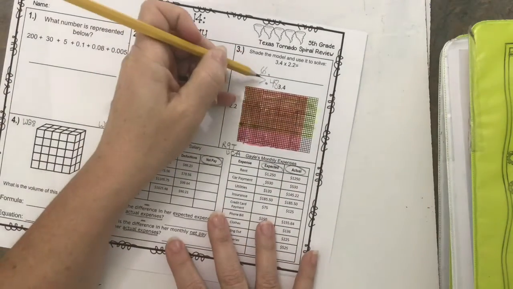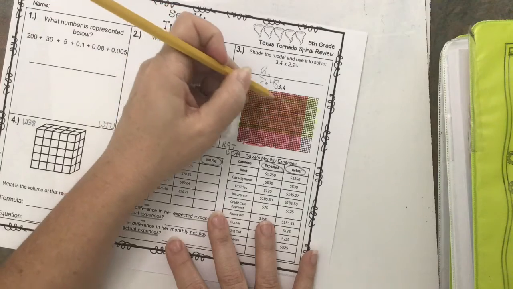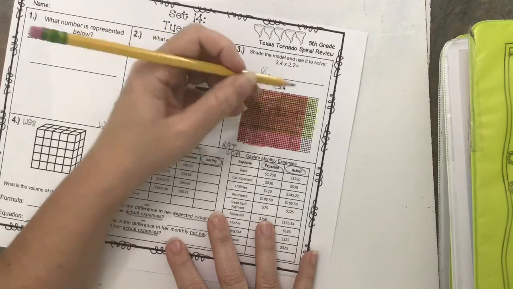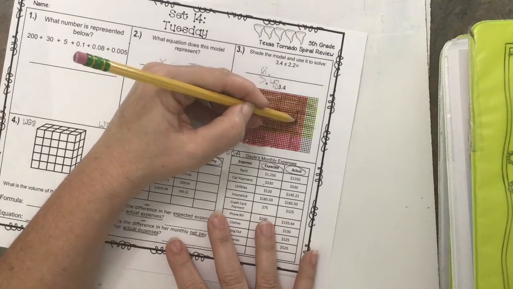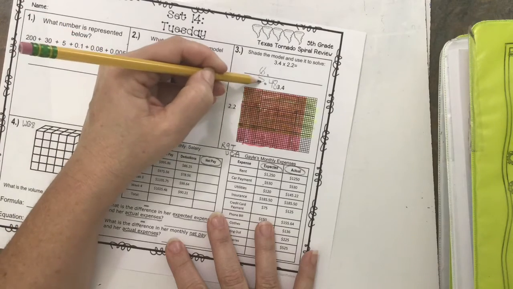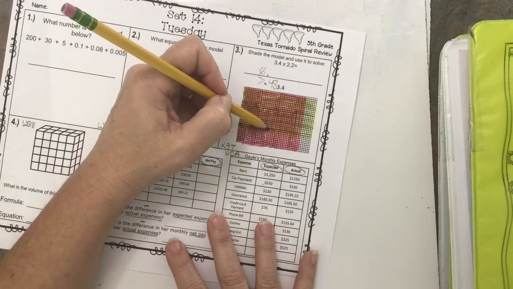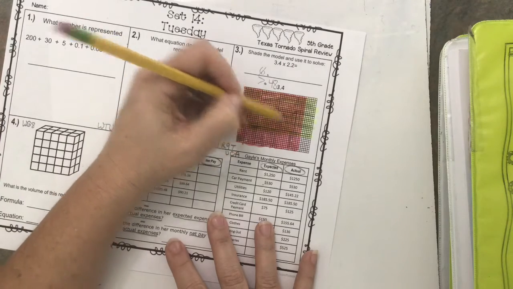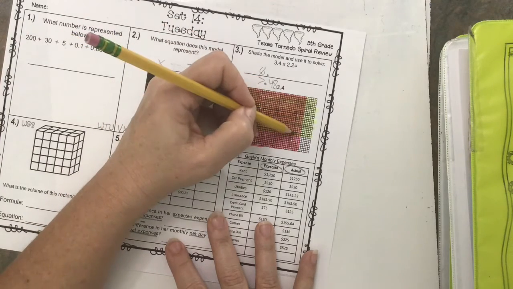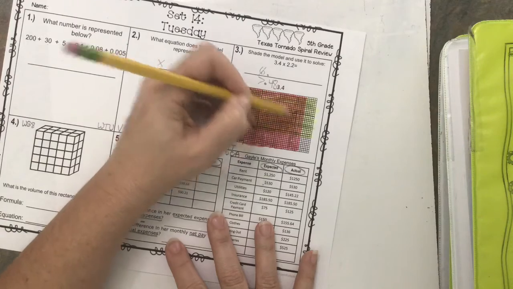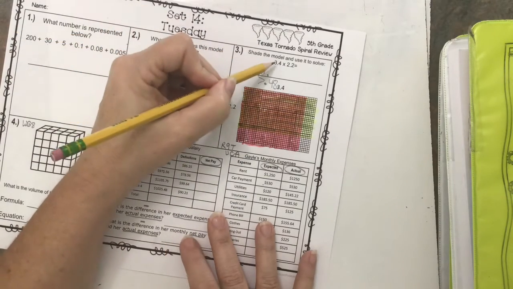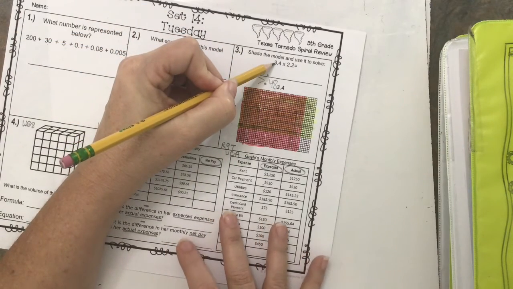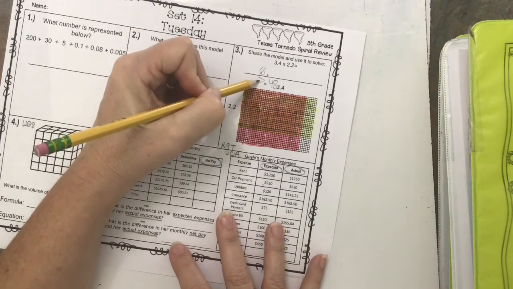Okay, so 7 holes, 1, 2, 3, 4, 5, 6, and then we were able to put these and those together to make another tenth. Then I had 1, 2, 3, 4/10, that one, that one, that one, and that one. That's another 4/10, and then 1, 2, 3, 4, 5, 6, 7, 8 hundredths. Multiply this out using the calculator, see if you're correct.